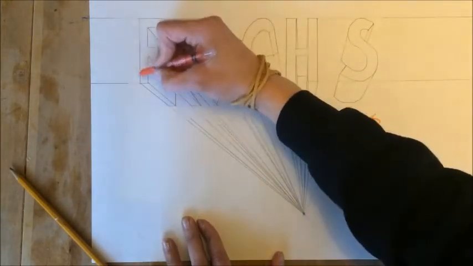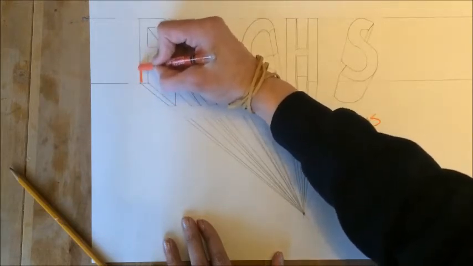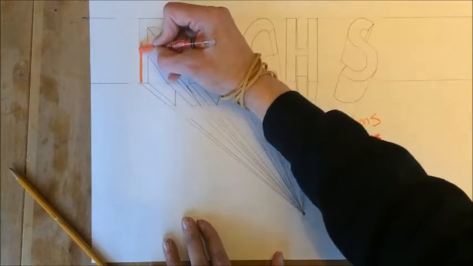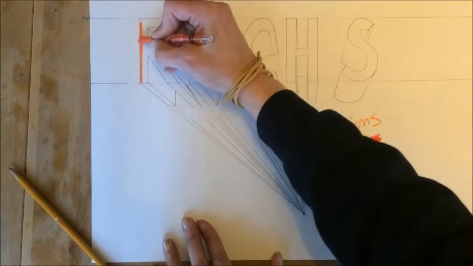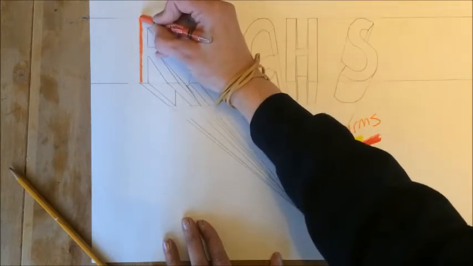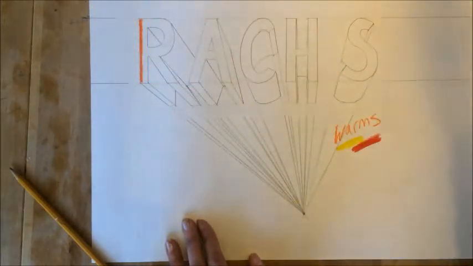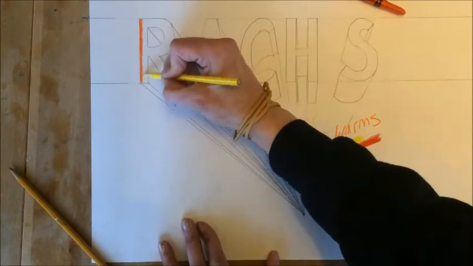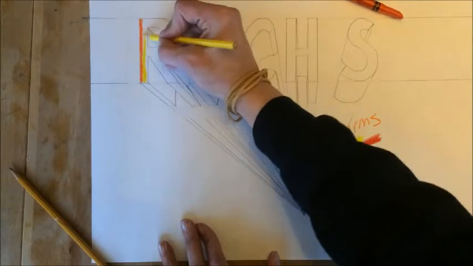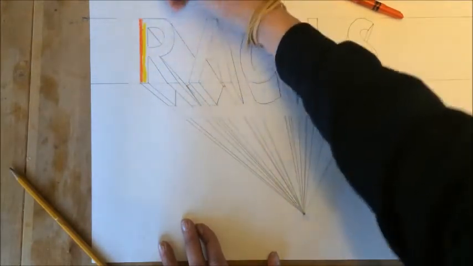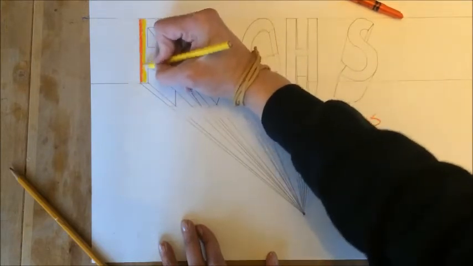So what you're going to do then is start coloring. Now you're not going to color these solid because that won't be quite as interesting to look at. So you could do stripes, you could do circles, you could do flames. You could color that any way that you want as long as it's not solid colors. And right now I'm just going to do the faces, the original letters that I did with warms, and then I'll do the sides with cools.